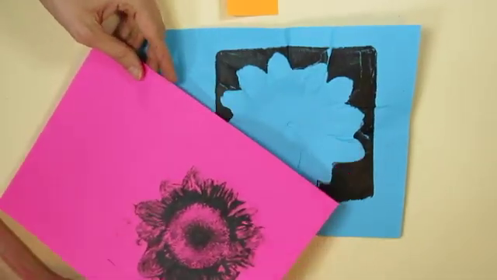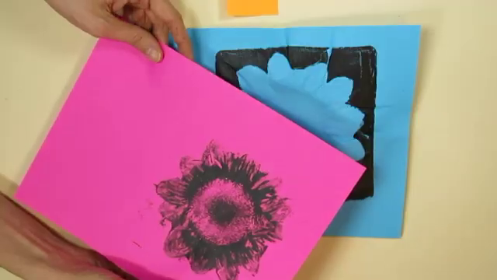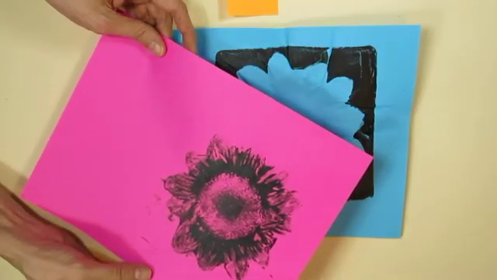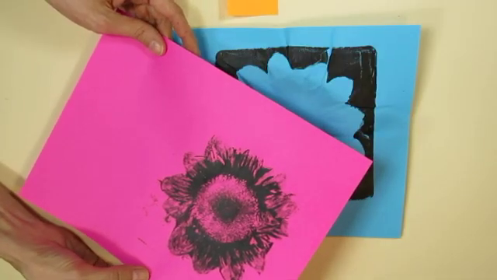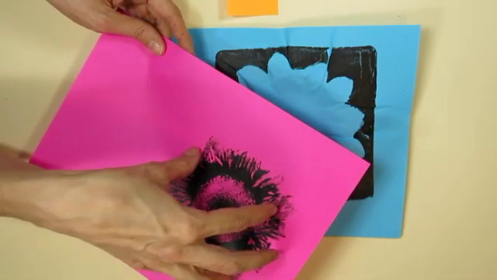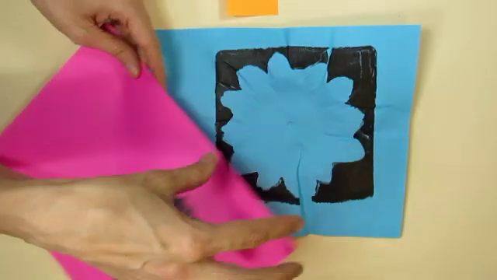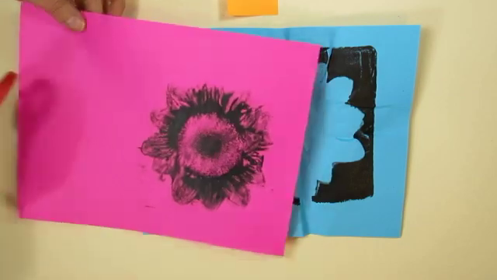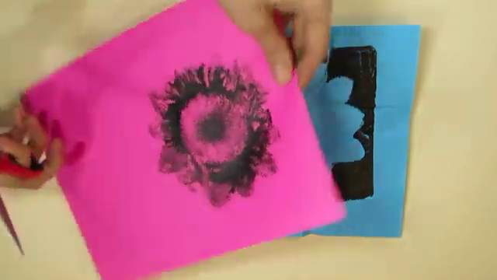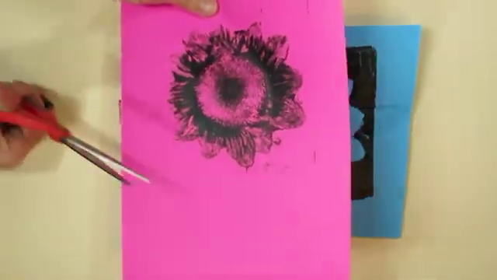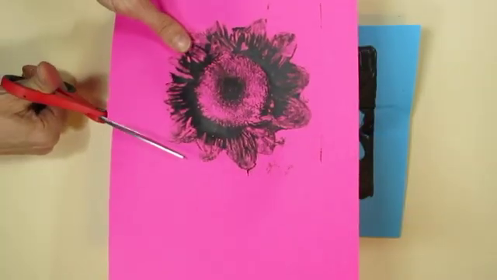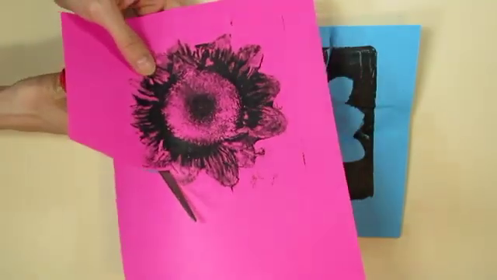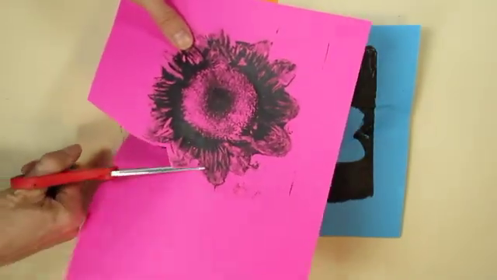And these were my favorite sets of prints. And this is why I love how this really looks like that flower, that sunflower that I was printing. Now my goal is to cut this flower out and glue it onto this piece of paper. So I'm going to take my scissors and I'm not going to cut right along the line. I'm going to cut a little bit further away from the line.